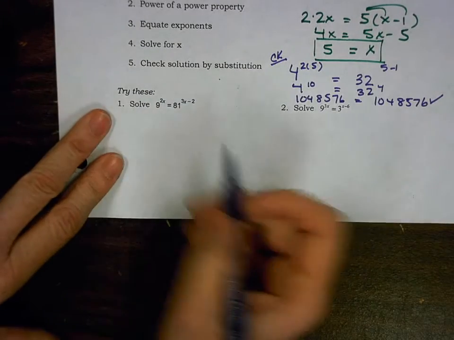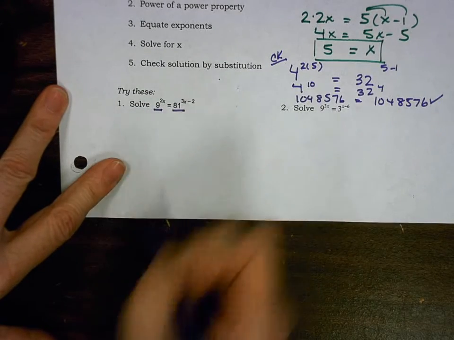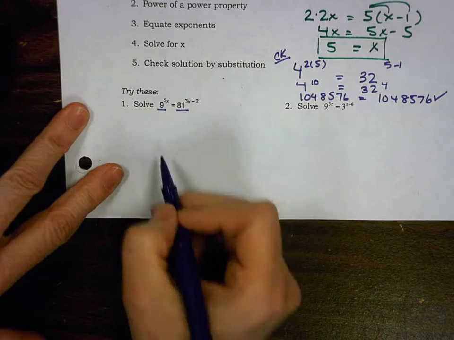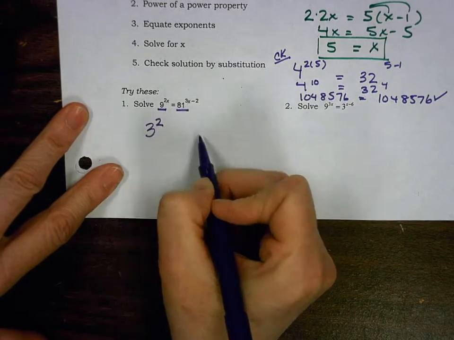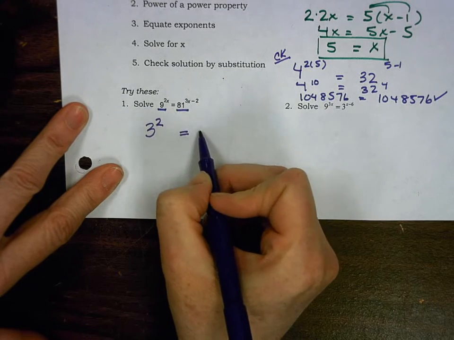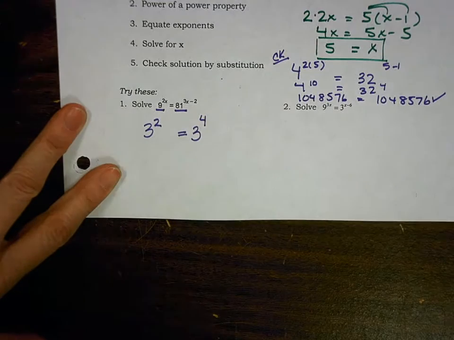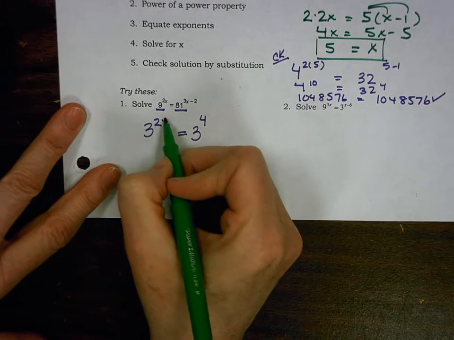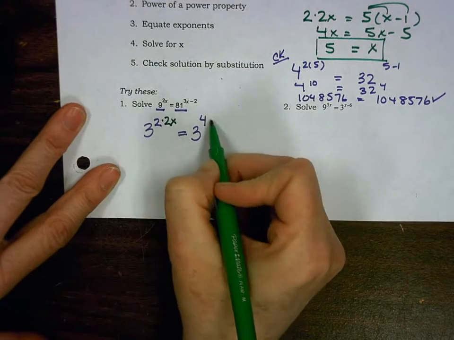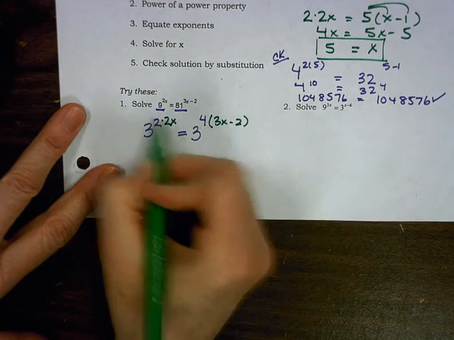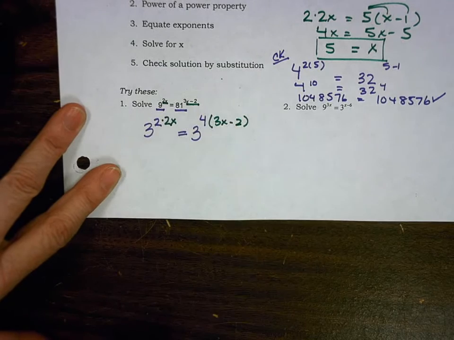All right, let's do the next. If we do this, how can I make these equal bases? Well, I recognize it's got to be a 3 something. So what is 9? 3 squared. 81 can be written as 3 to the 4th. So far, all I've done is rewrite those numbers. This is to the 2x, and this is to the 3x minus 2. That's what was already there.